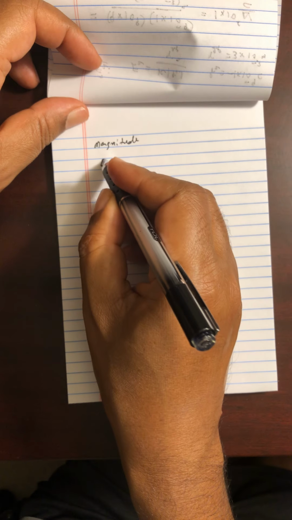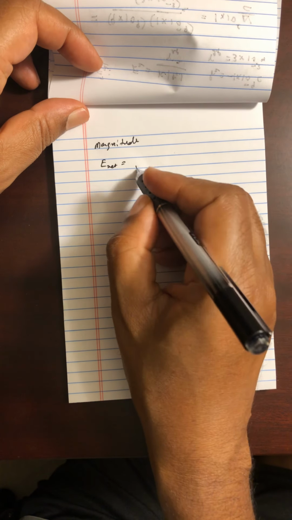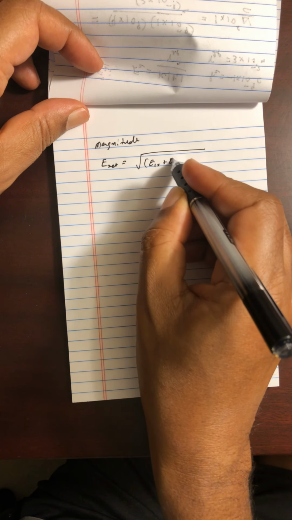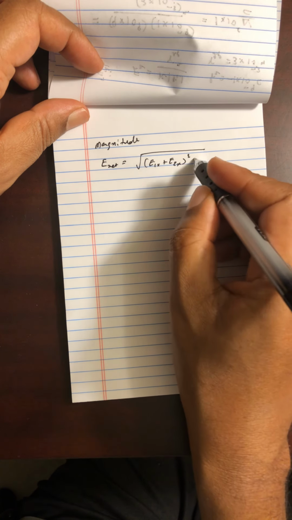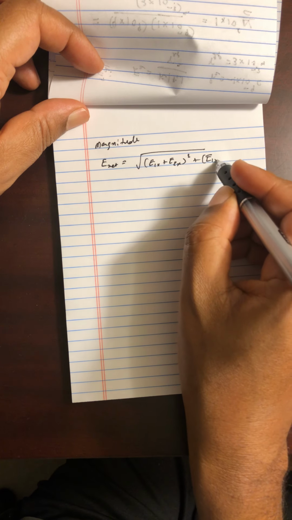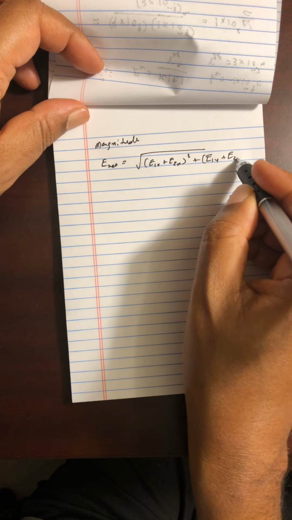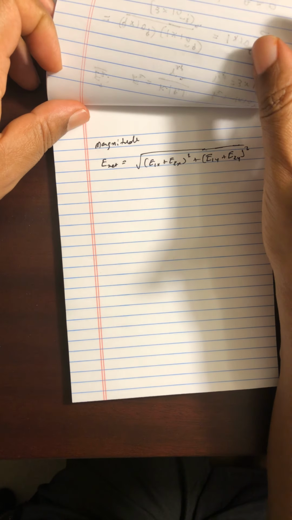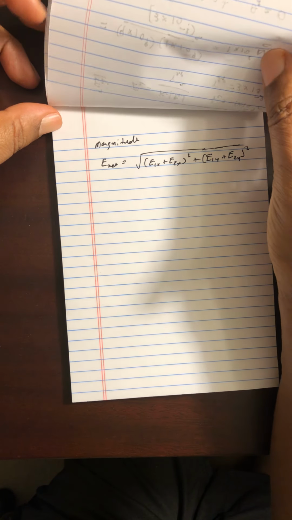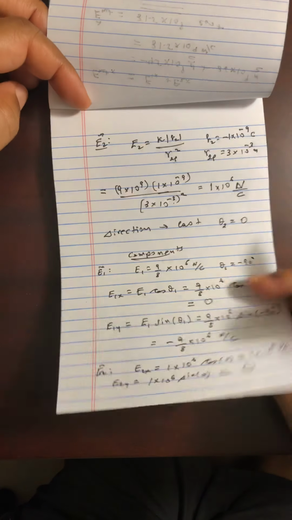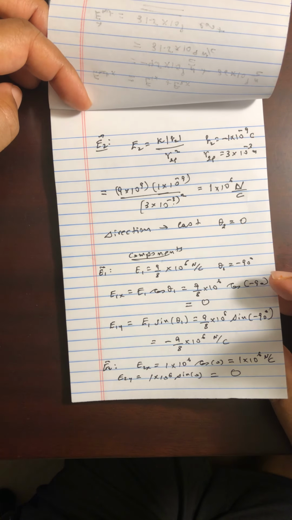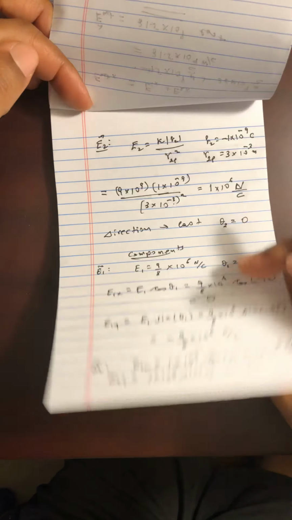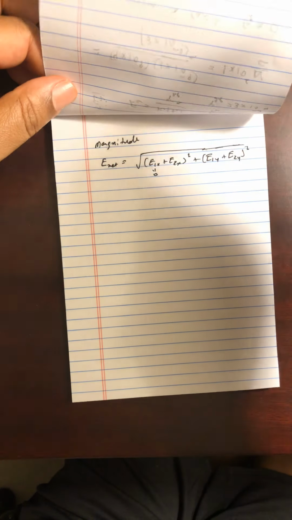Okay, so the magnitude of the net is square root of (E1x plus E2x) squared plus (E1y plus E2y) squared, okay? First, let's put in the zeros so that you can see this is actually the Pythagorean theorem. E1x is 0, and also E2y is 0.